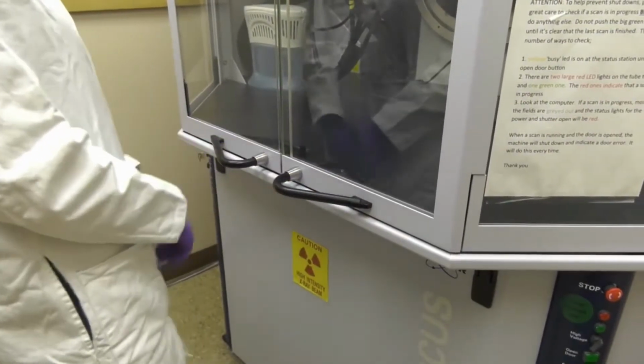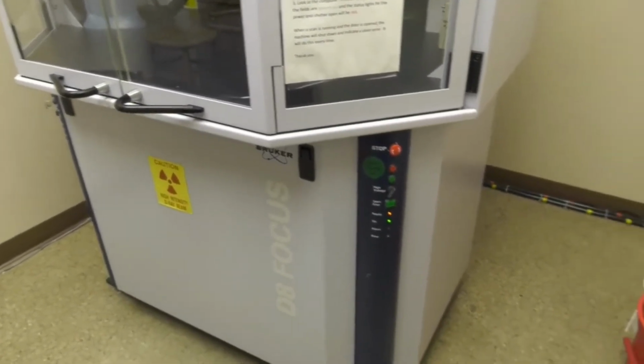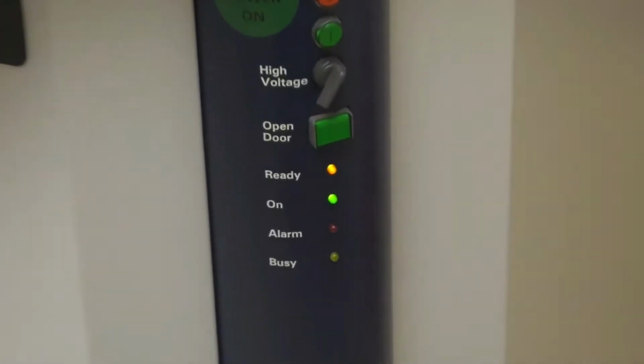Before leaving, the status of the alarm light is checked. If the alarm is on, the user will contact the lab technician for assistance.